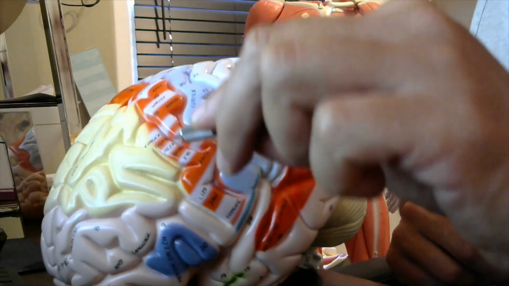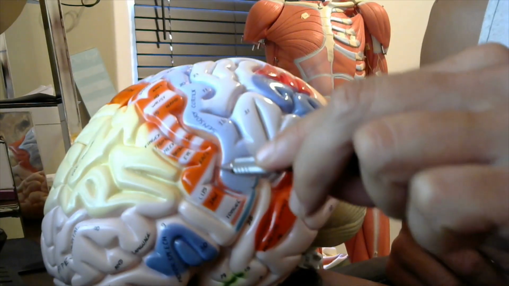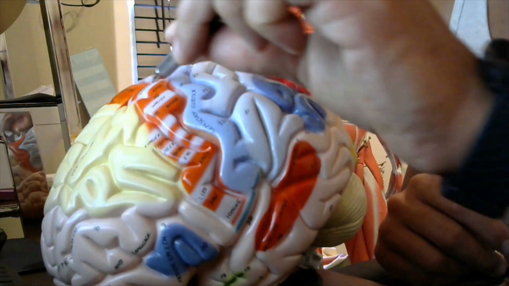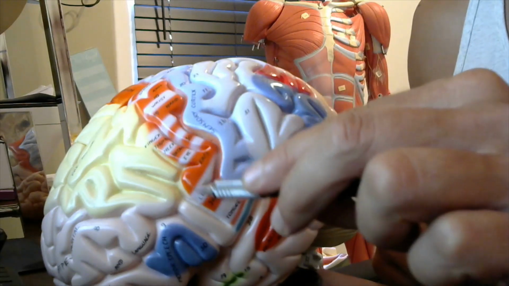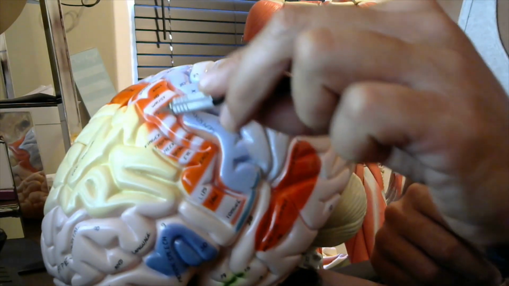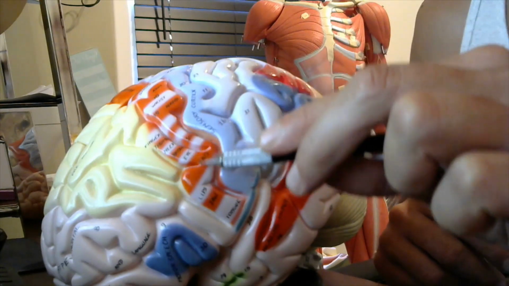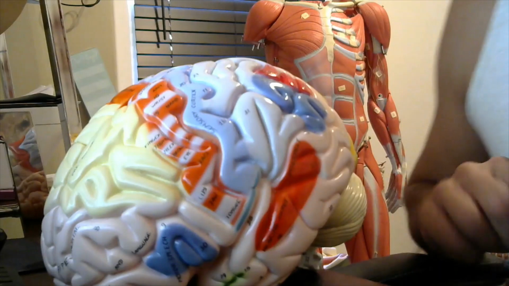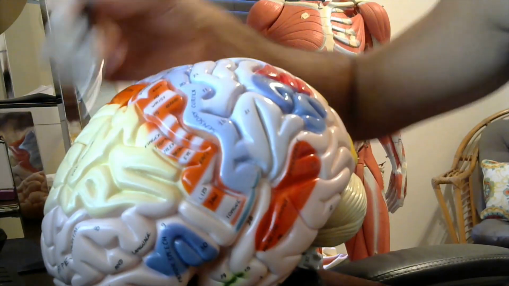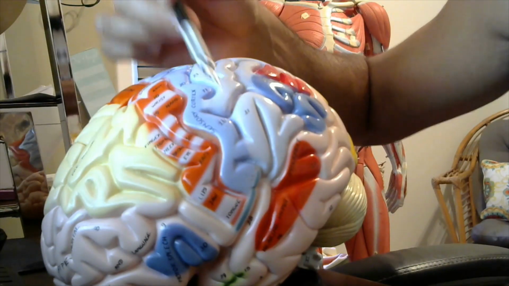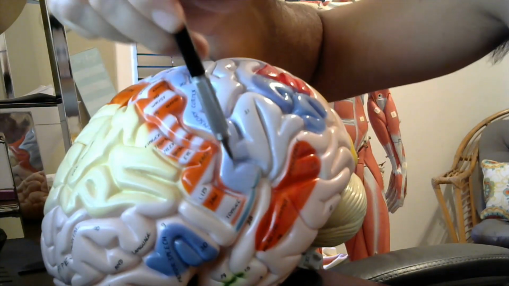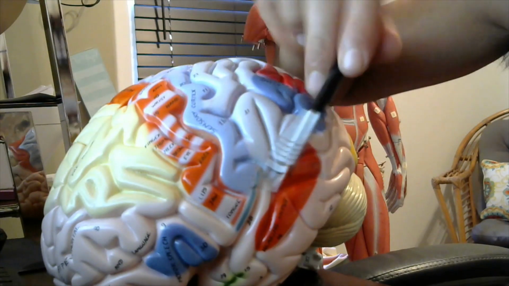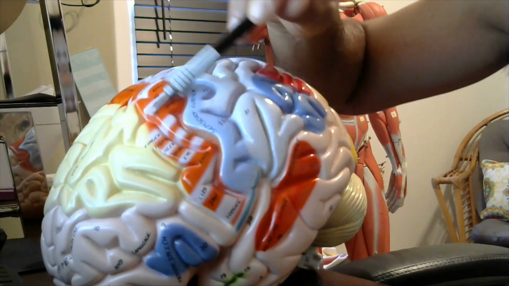Right here, just anterior to the central sulcus, we have the pre-central gyrus. This pre-central gyrus is known as the motor cortex. So the central sulcus separates the frontal and parietal lobes, and it also separates the post-central gyrus and the pre-central gyrus, and the somatosensory cortex and the motor cortex.